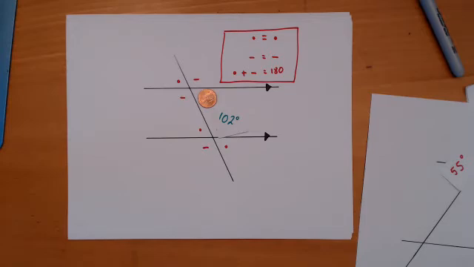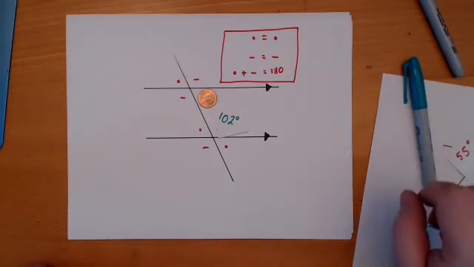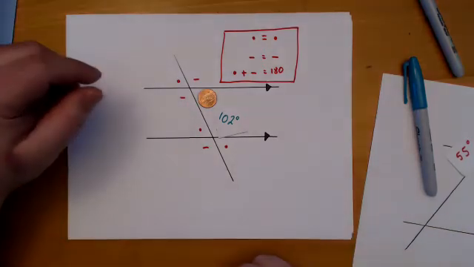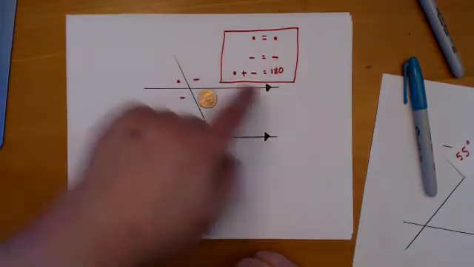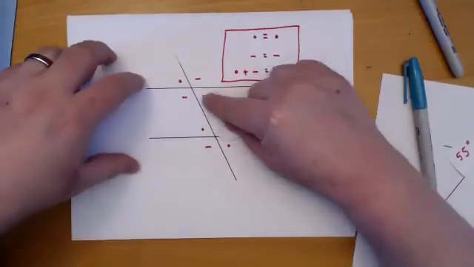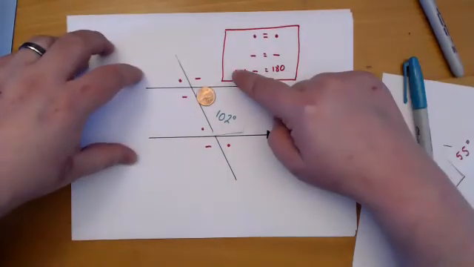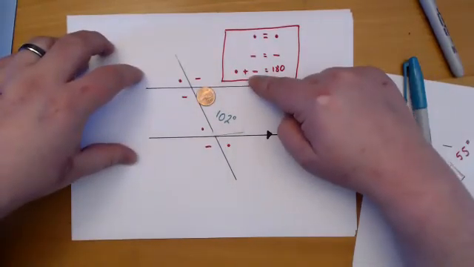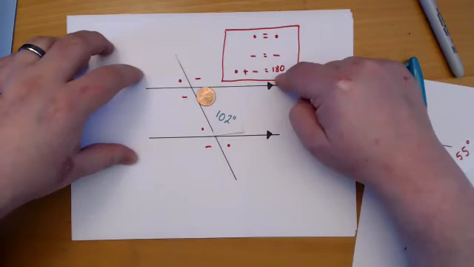I think it's starting to come together. Good. It is 78 because you take the 180. These are not the same, right? One's a dot, one's a dash. So something plus 102 equals 180.